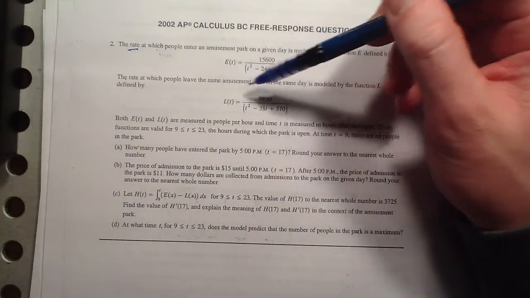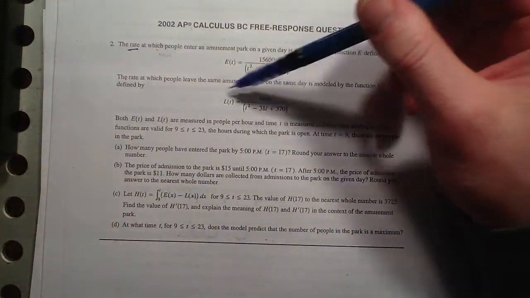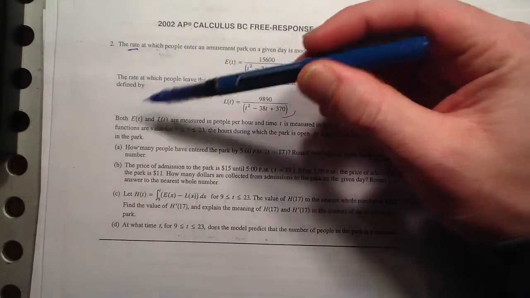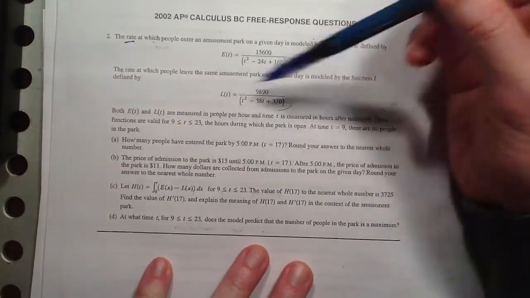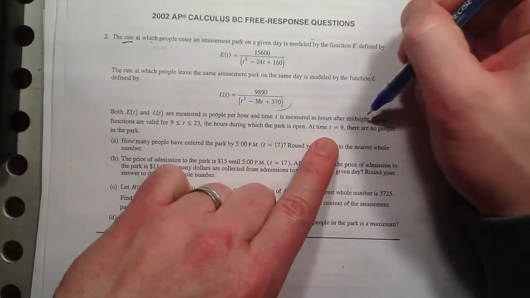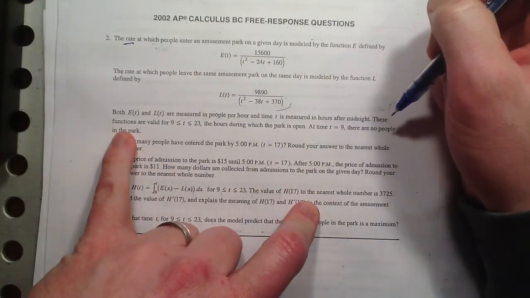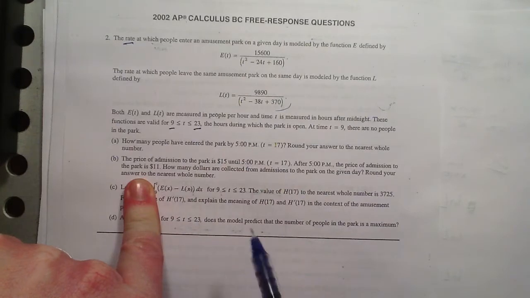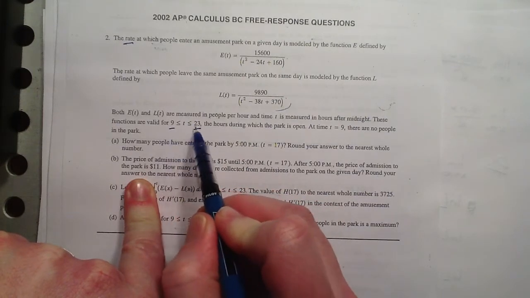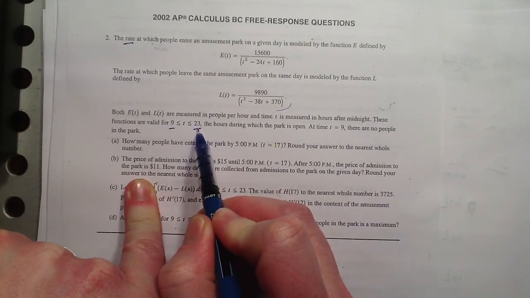The rate at which people leave the amusement park on the same day is modeled by this function. Both E of t and L of t are measured in people per hour, and time is measured in hours after midnight. These functions are valid for times 9 to 23, so that would be 9 a.m. and 23 would be 11 p.m.